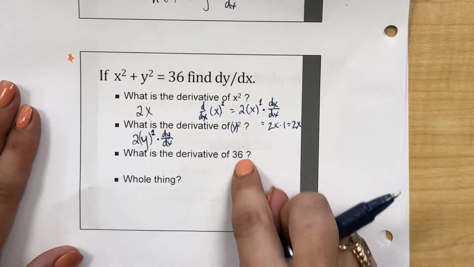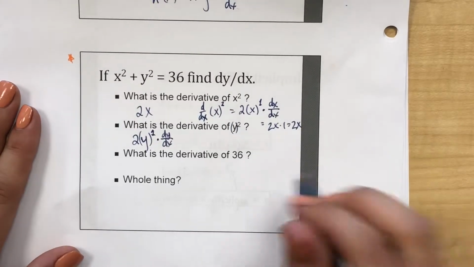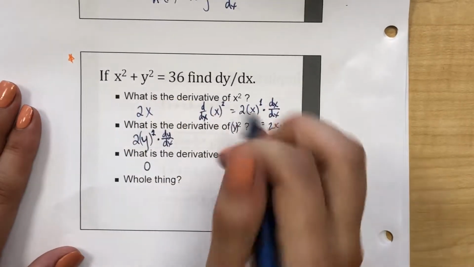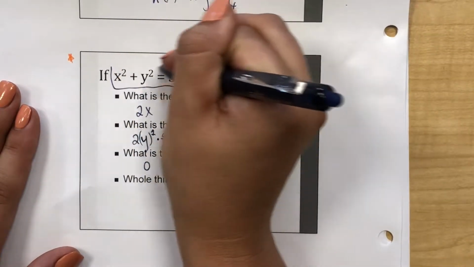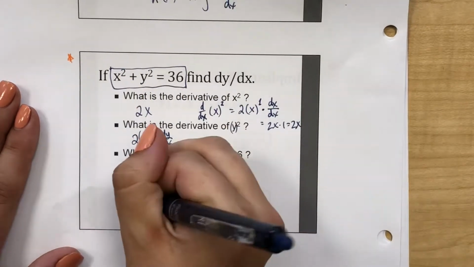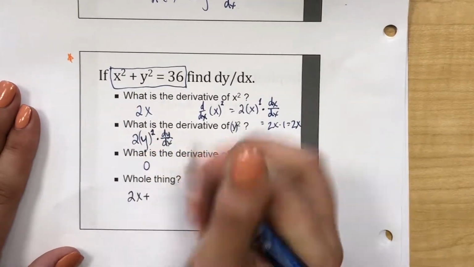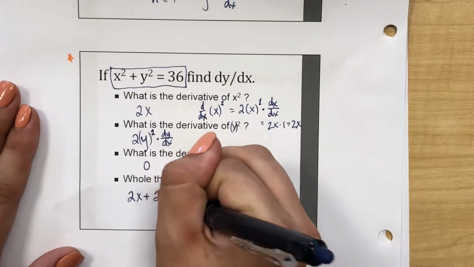Now what's the derivative of 36? It's 0. So the derivative of the whole thing, okay, the derivative of x squared is 2x, plus the derivative of y squared is 2y.